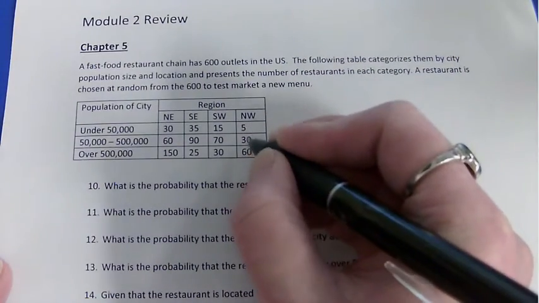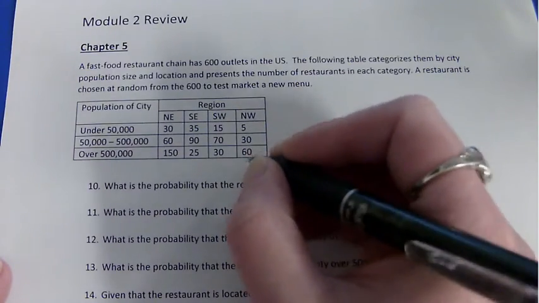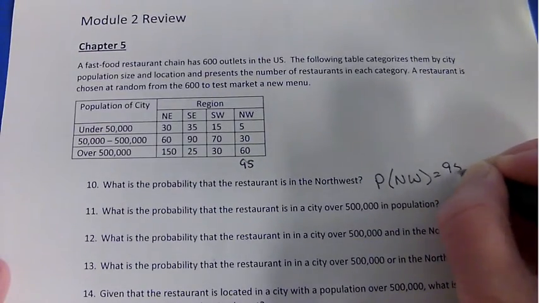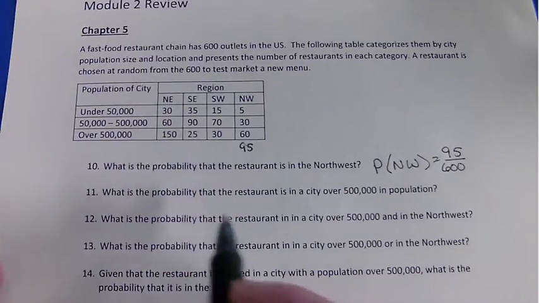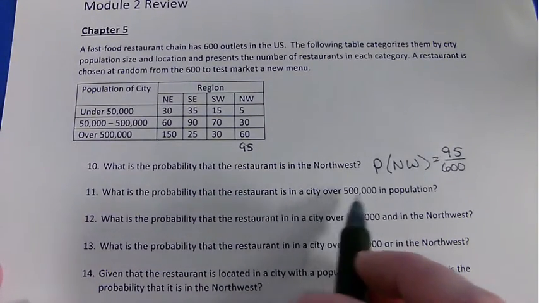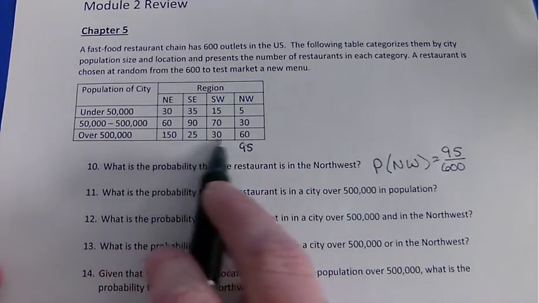So we would need to add up all of these that are in the Northwest. Well, that's 5 plus 30 plus 60, that's 95. So that's 95 out of the 600 total restaurants. What is the probability that the restaurant in the city is in a city over 500,000? Well, that's this line, so we need to add those all up.